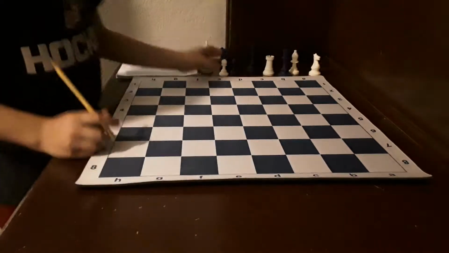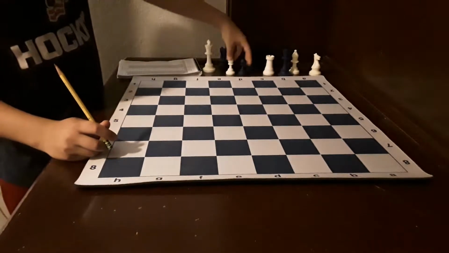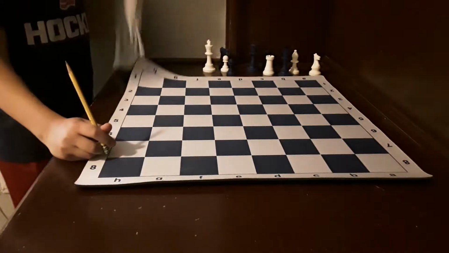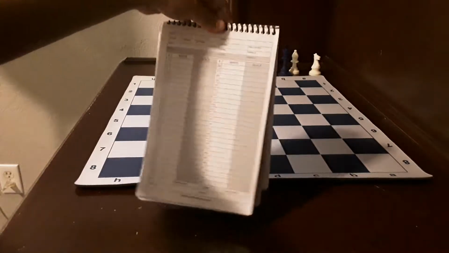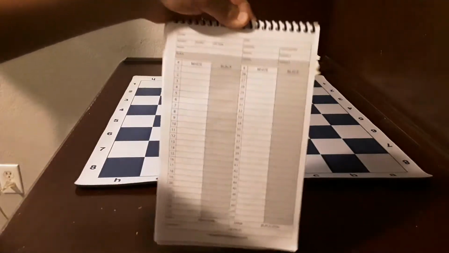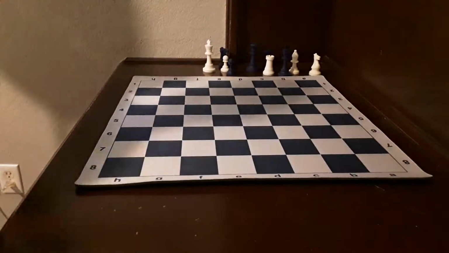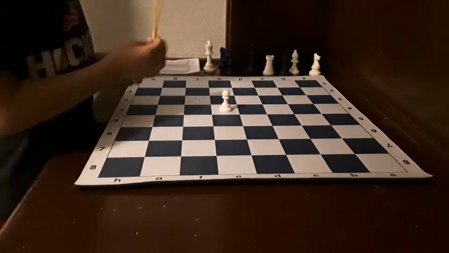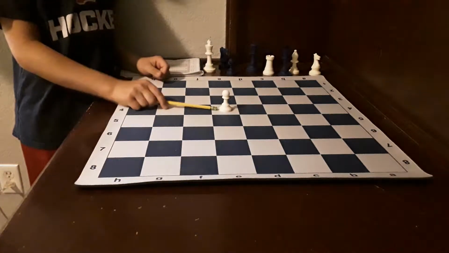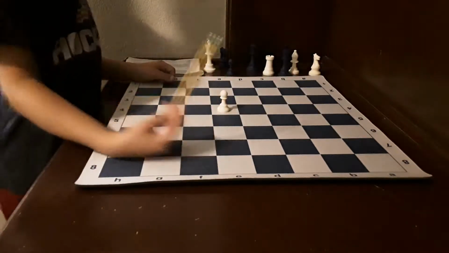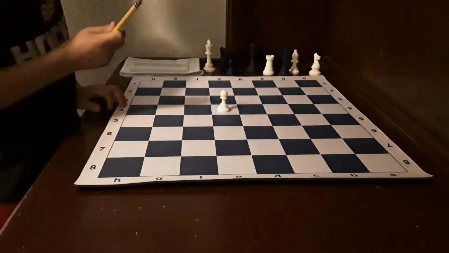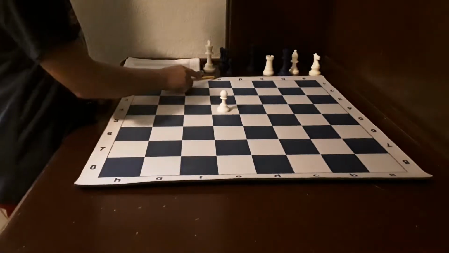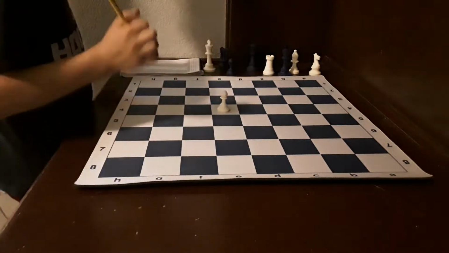So first we need to know how, when you move the pieces, there are little sheets like these that you use to write down your notation. So let's talk. This square will be on the E file and the fourth rank. So we call this square E4 because it's on the E file and the fourth rank.